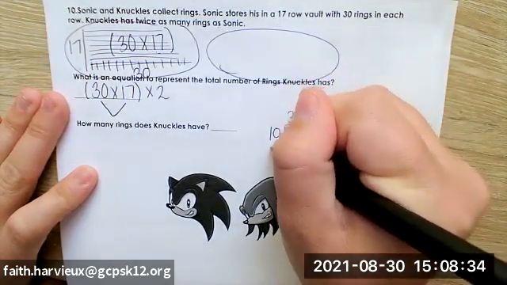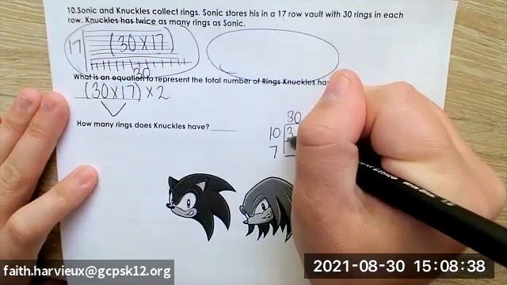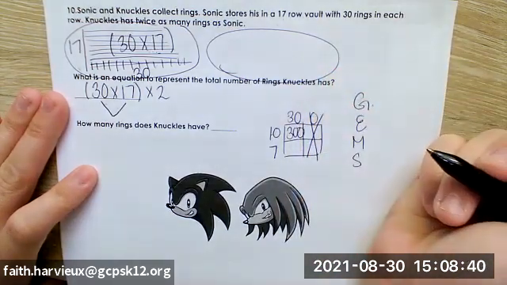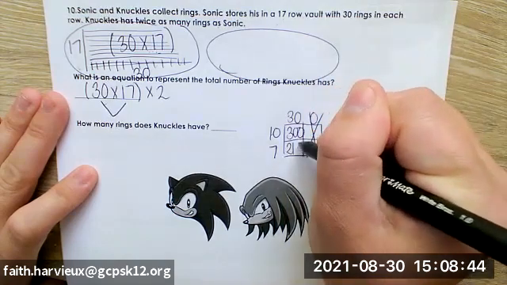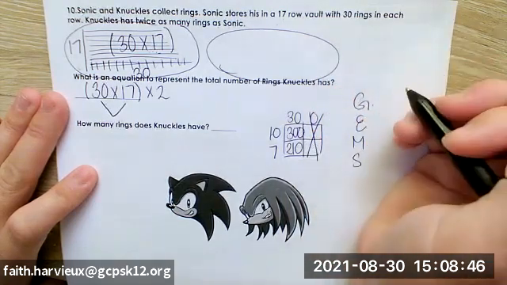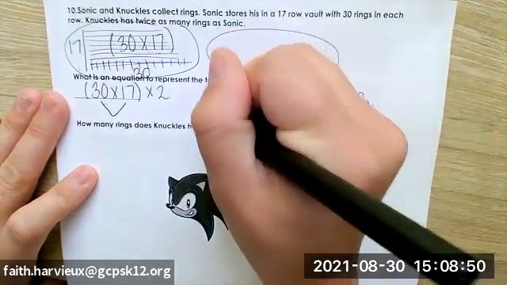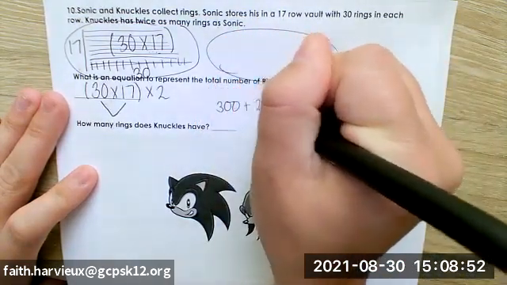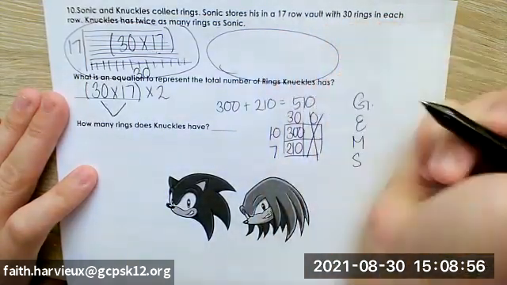And then 10 and 7. I know 1 times 3 is 3, plus 2 zeros is 300. I know 7 times 3 is 21, plus 1 zero is 210. If I add 300 plus 210, I get 510.